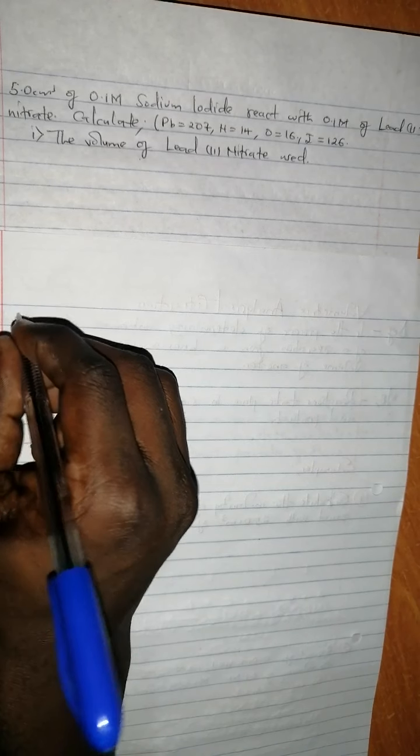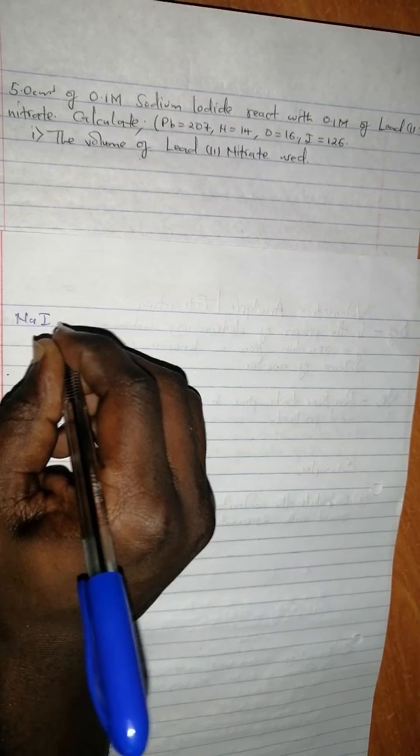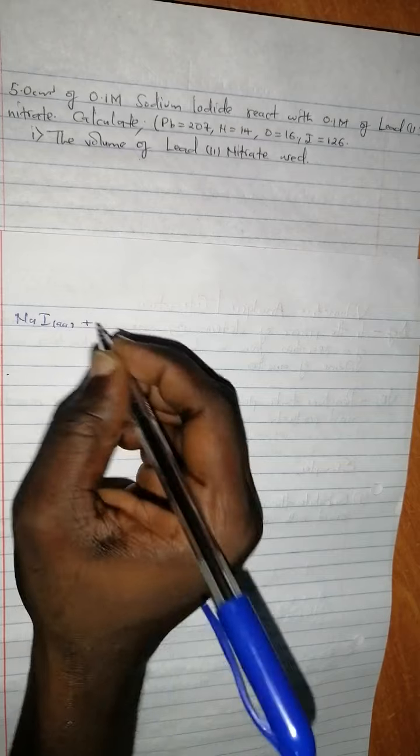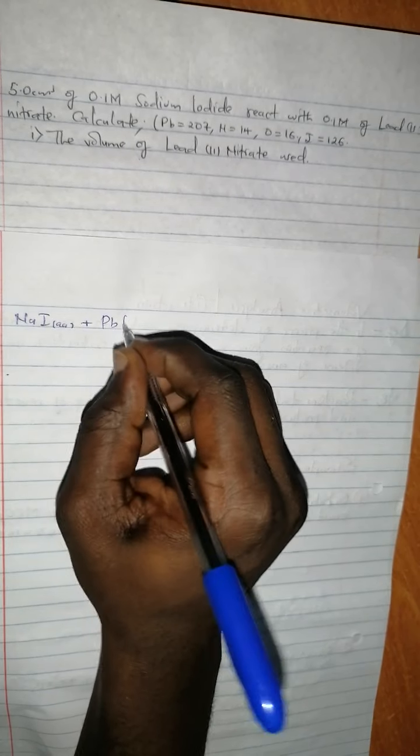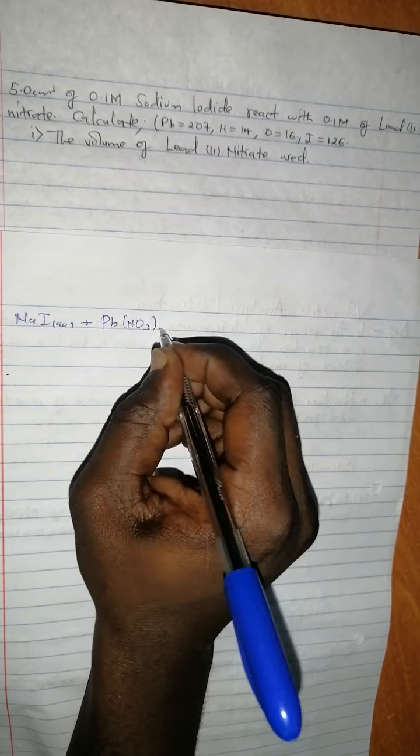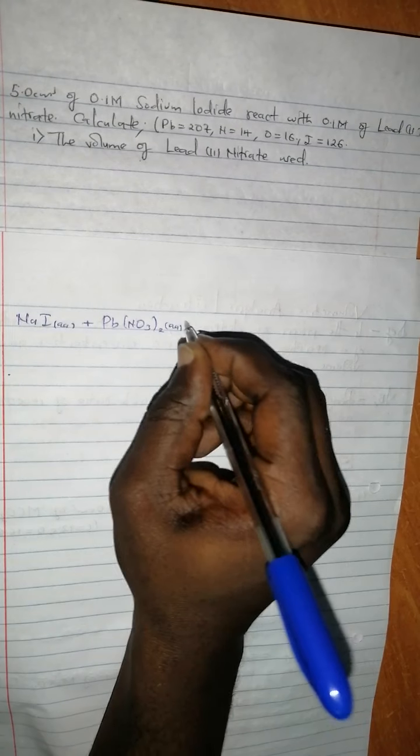How do I approach such a question? The first thing I need to do is write the equation for the reaction. I'm told a very simple thing, that sodium iodide reacts with lead nitrate, and those are the formulas. Now, when the reaction takes place, there is something called exchange of ions.